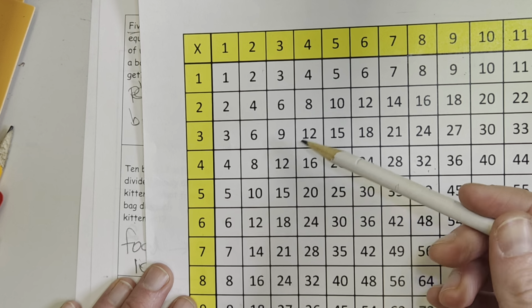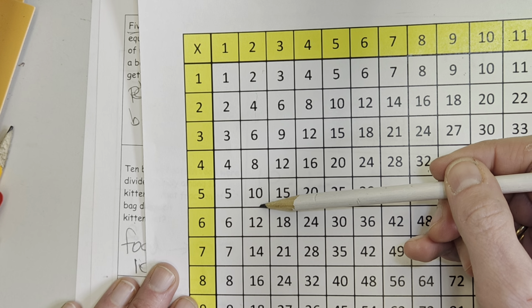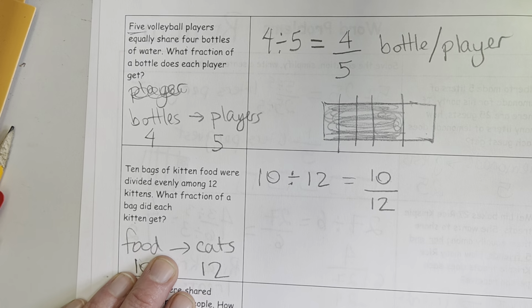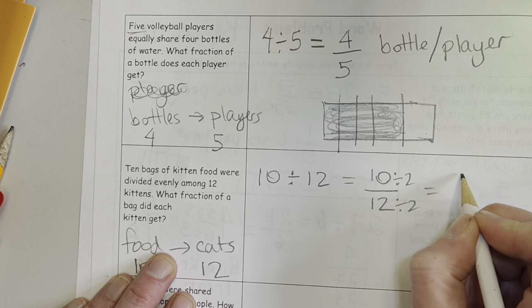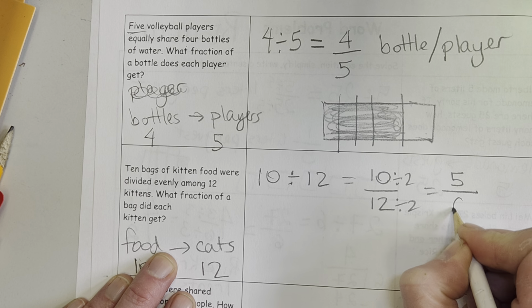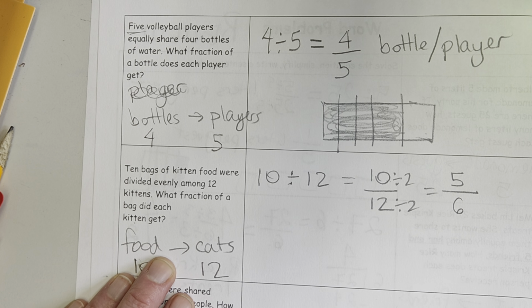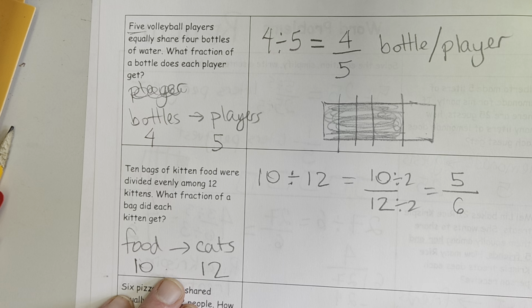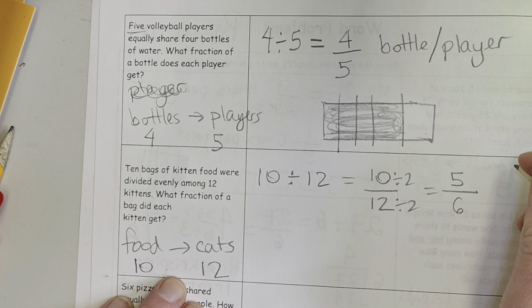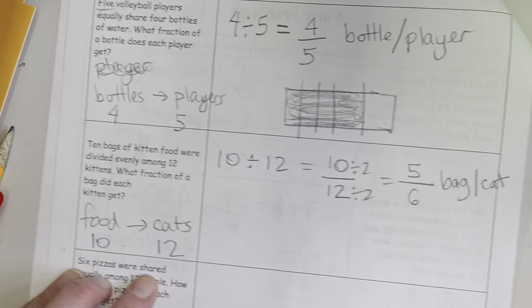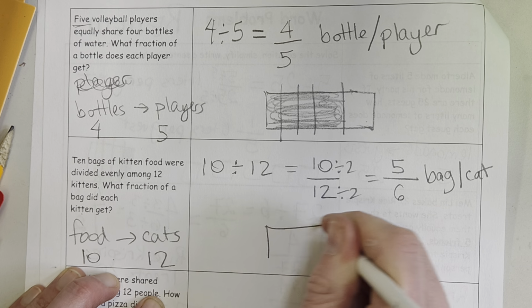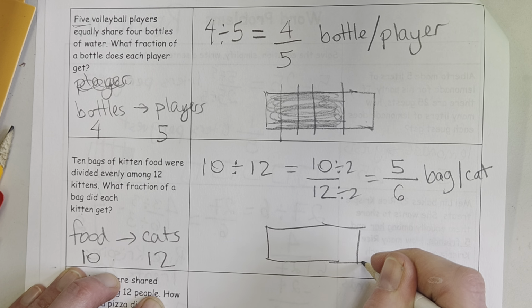We see them both in the 2's column. 2 is always such a safe bet. It's so helpful. Okay, divide by 2, divide by 2. 10 divided by 2 is 5. 12 divided by 2 is 6. That makes more sense. 5, 6. So what fraction of a bag did each kitten get? So we're going to say 5/6 of a bag per cat. Bag per cat. They don't get the full bag. They get 5/6 of the bag.